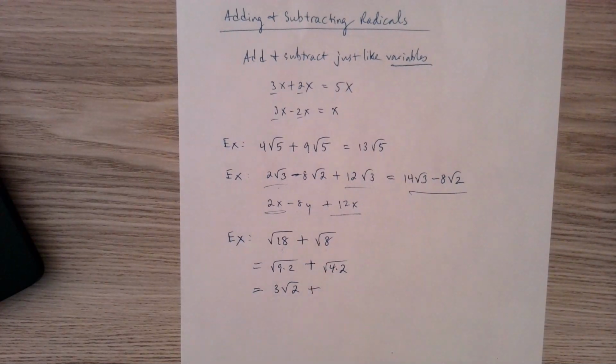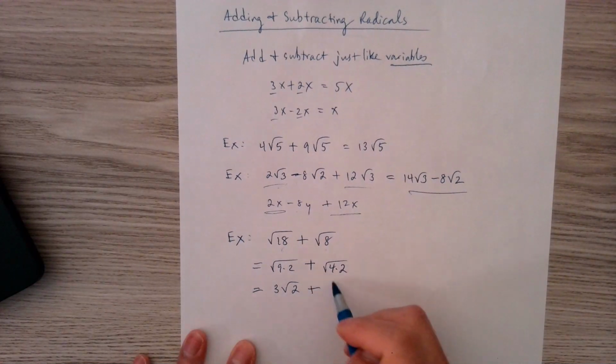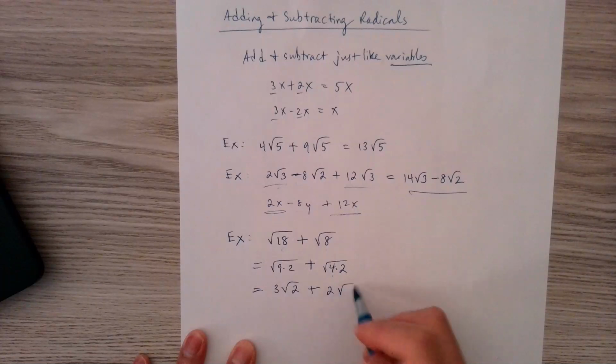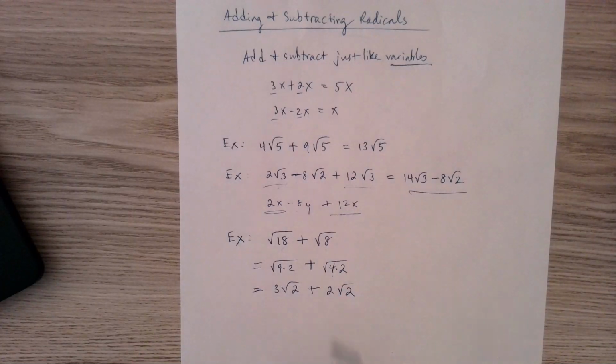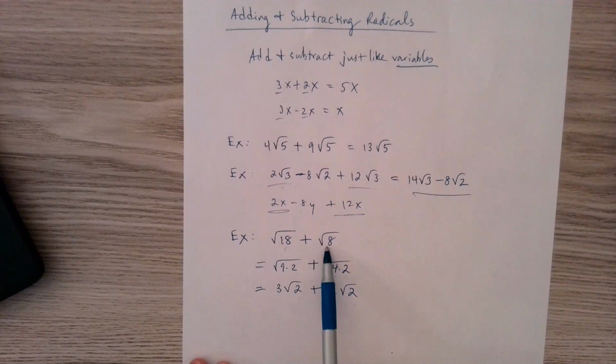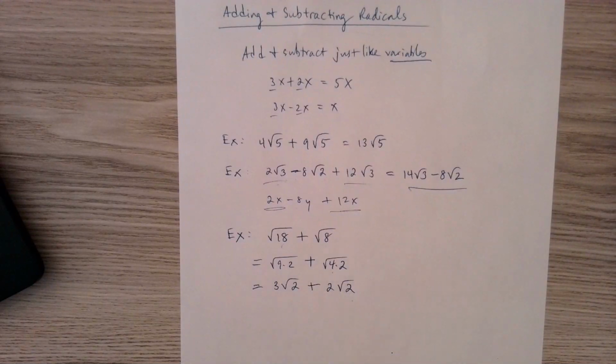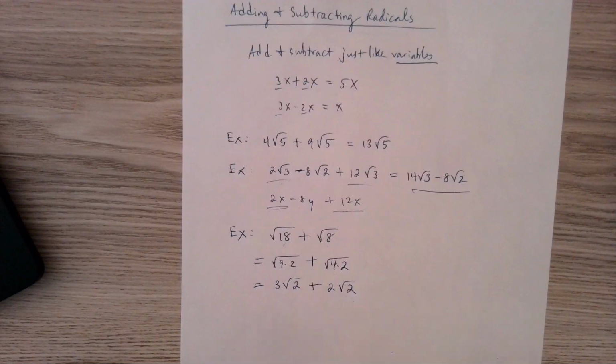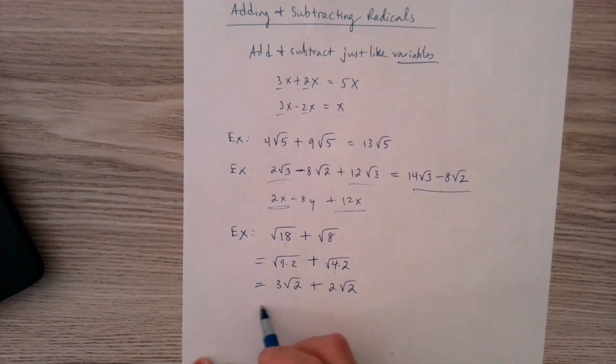and you probably get the idea of what's going to happen next. The second rad becomes 2 rad 2, and now we see that rad 18 and rad 8 actually are the same type of rad. They were just in disguise, as many things in math are. They were in disguise, and now it's revealed that they are the same type, which means, yes, we can add them.